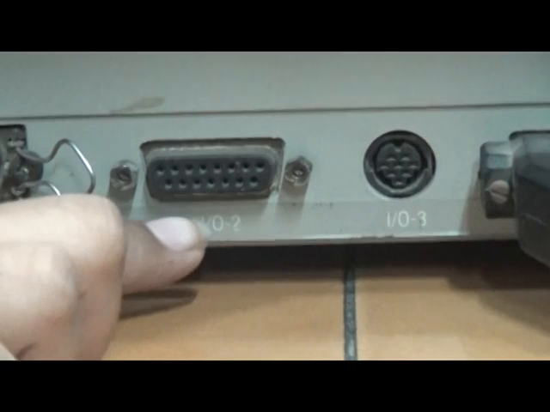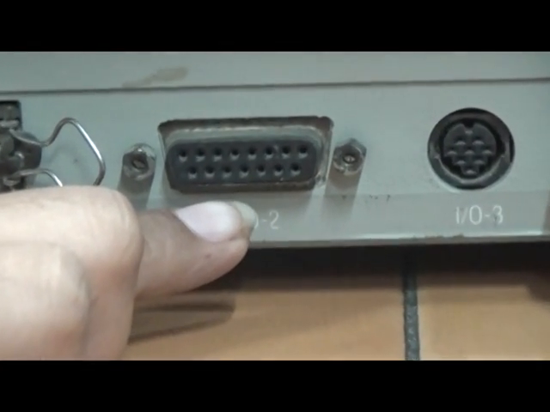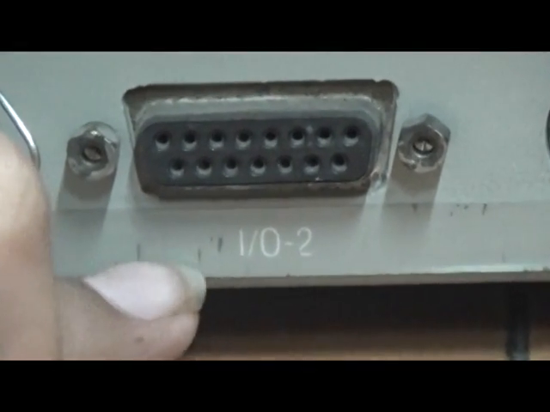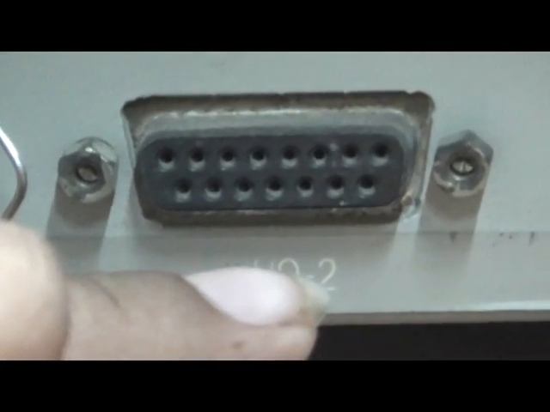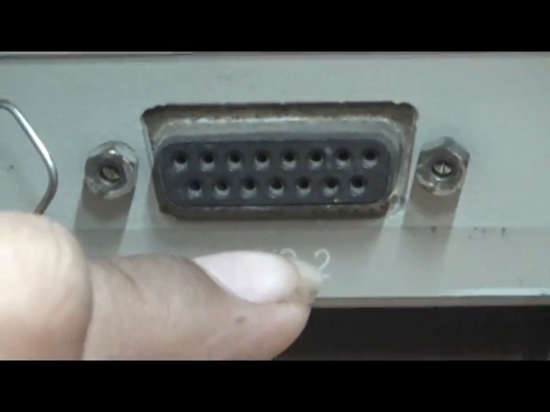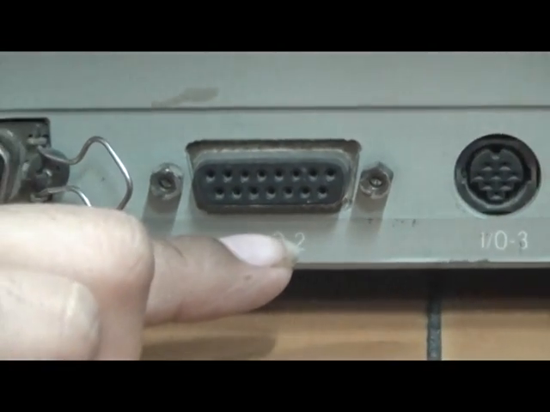Third one is the attachment connector, that is input output 2. This is the interface for connecting the optional sipper 160 or syringe sipper accessories.